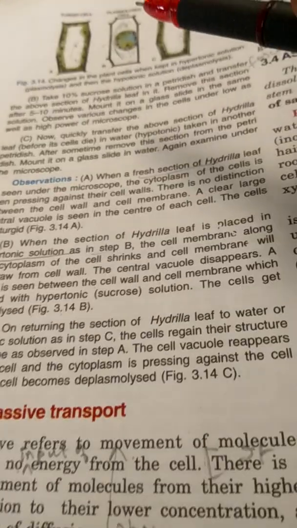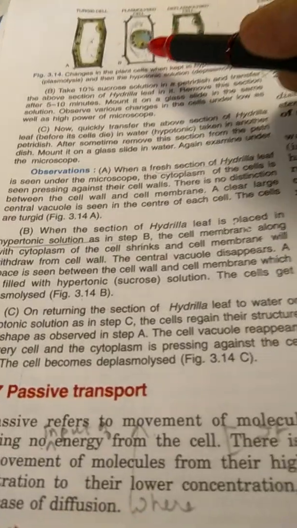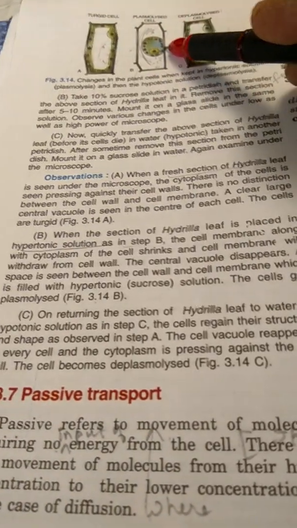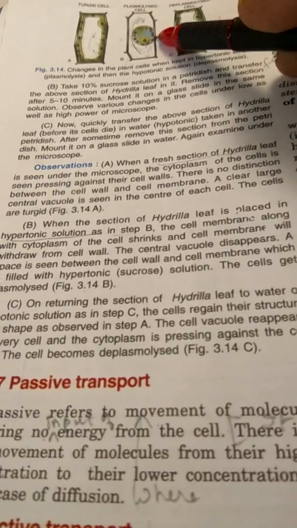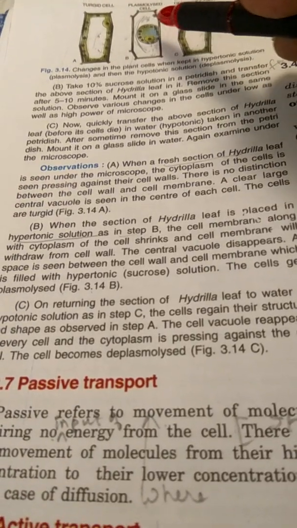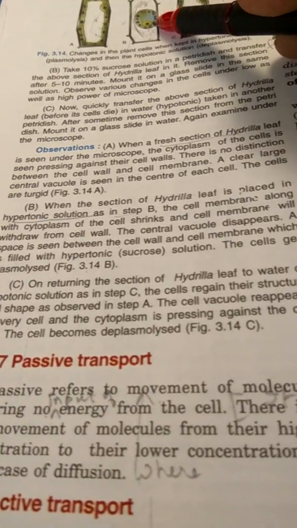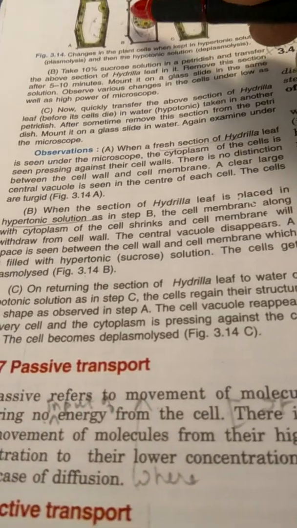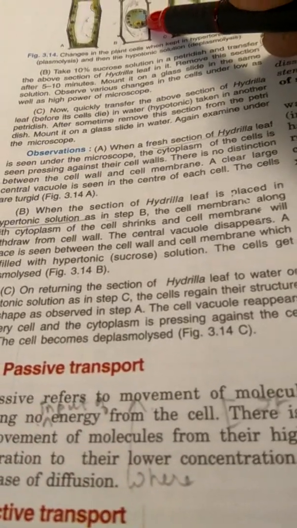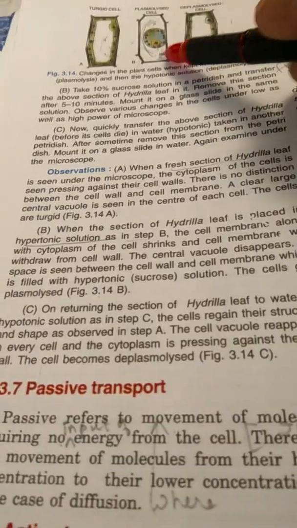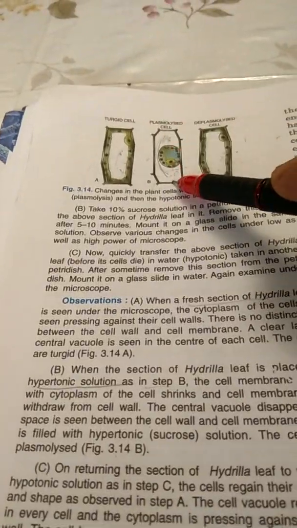Now, when the section of Hydrilla leaf is placed in hypertonic solution, as in setup B, the cell membrane along with the cytoplasm of the cell shrinks and the cell membrane will withdraw from the cell wall. The central vacuole disappears and a space is seen between the cell wall and the cell membrane, which is filled with hypertonic solution. The cells get plasmolyzed. This is a plasmolyzed cell.